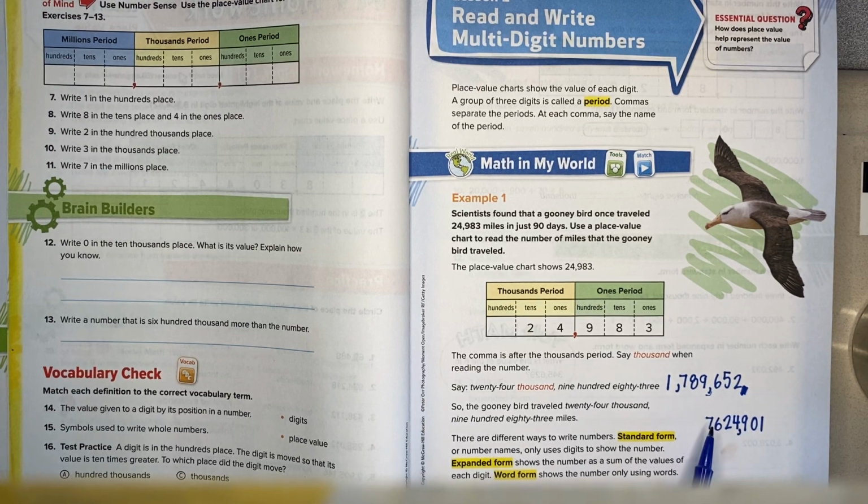Now I know that my 7 is in the millions place, okay? So every time there's a comma, I'm going to say what the period that it was in, 7 million. And then I'm just going to read these 3 numbers together, 624, but those are in the thousands, 901. So 7,624,901, okay?